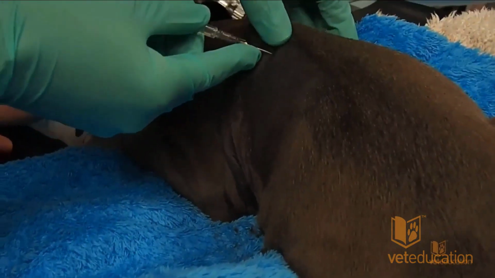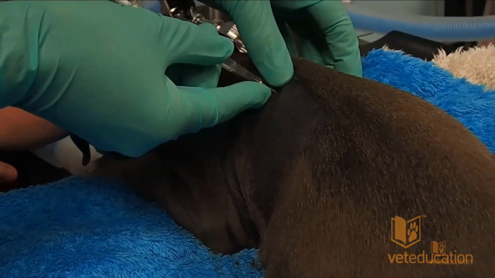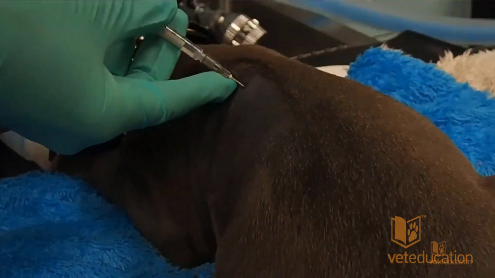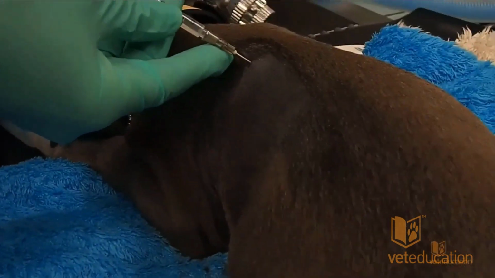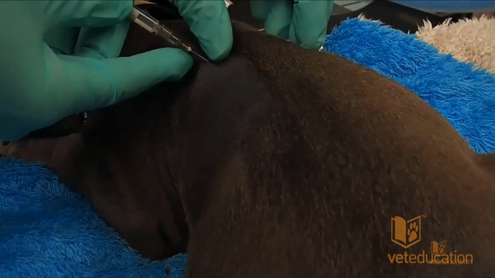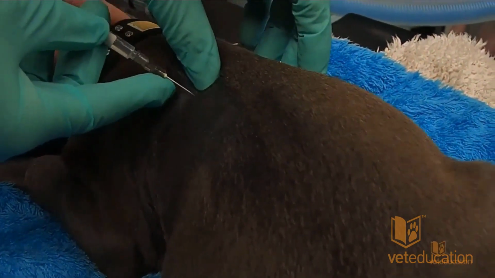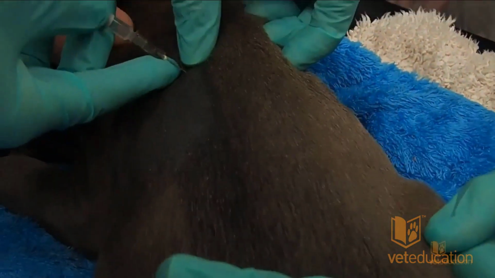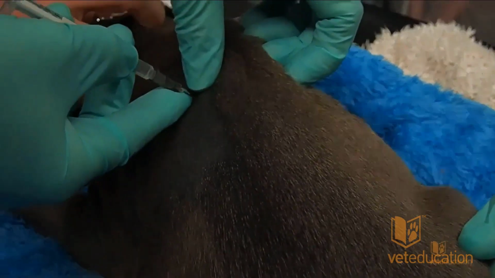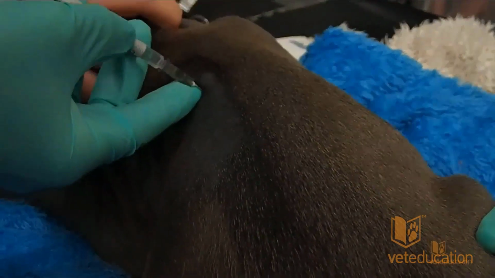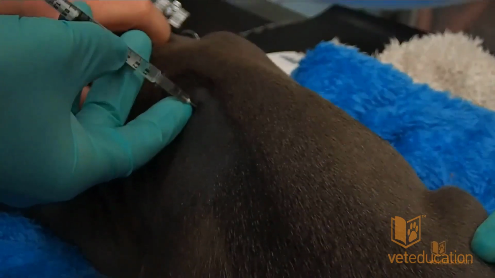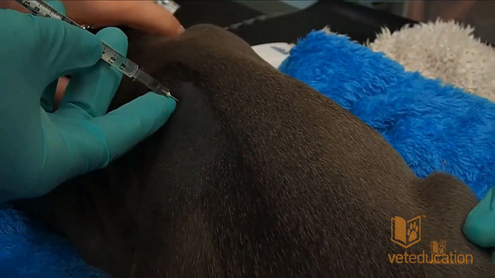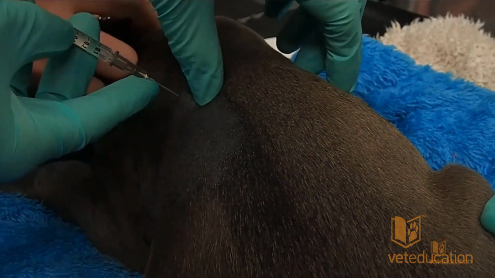So this patient's being clipped and prepped, and what we're doing is just putting 0.1 of a mil of bupivacaine just caudal to each rib. A couple of rib spaces cranial to the first rib fracture and one rib space caudal to the rib fracture, and in each intercostal space associated with the rib fracture. You just go just caudal to the rib. You want to draw back on the syringe just to make sure that you're not in either the intercostal artery or vein, and then just inject the local anesthetic in that intercostal space.